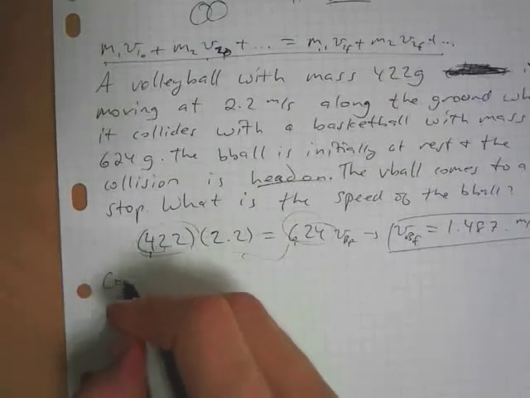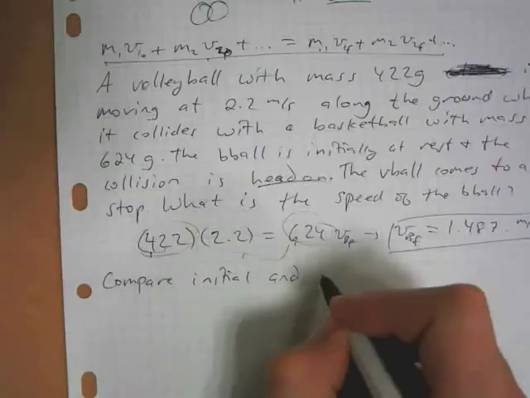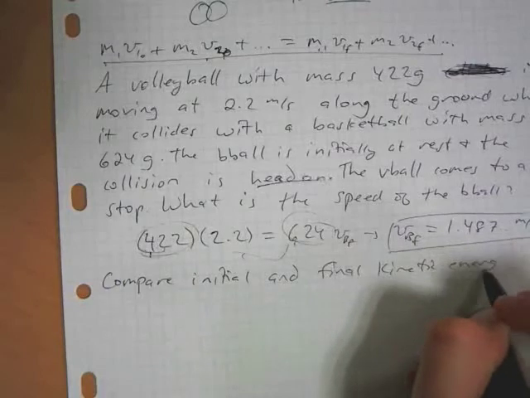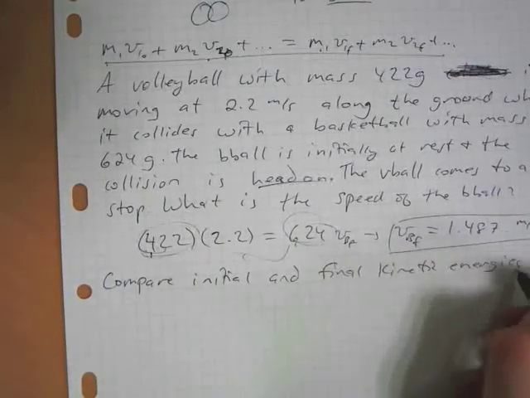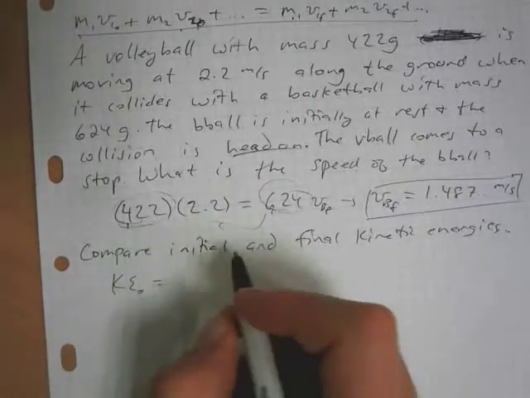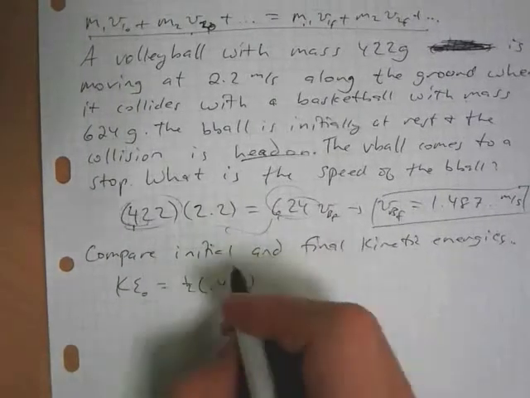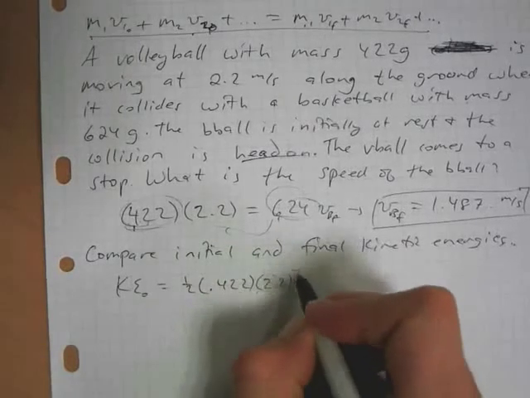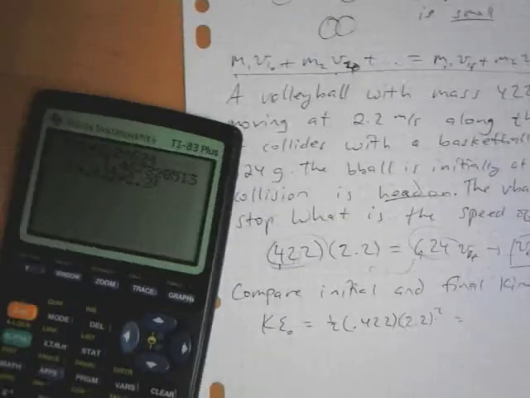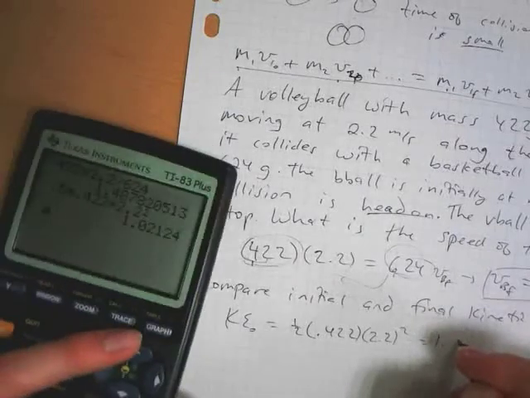I'd also like to consider this. If I asked you to compare the initial and final kinetic energy of the system. Our initial kinetic energy is just the kinetic energy of the volleyball. It's 1/2. Now I am going to convert the grams because I'm finding an energy. 1/2 times 0.422 kilograms times 2.2 squared, and we have 0.0212 joules.